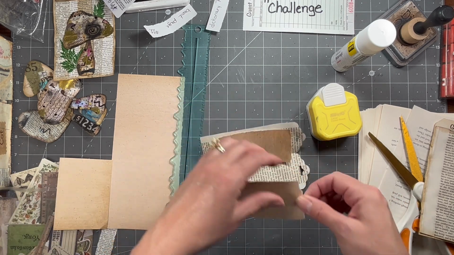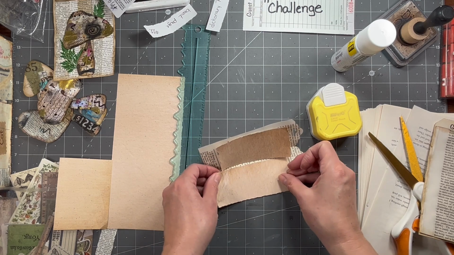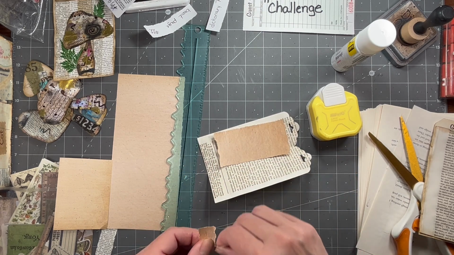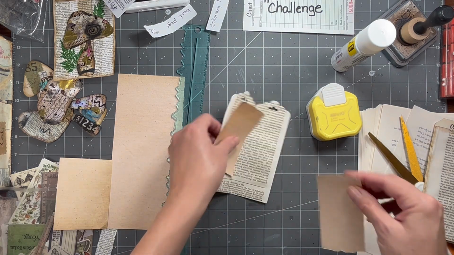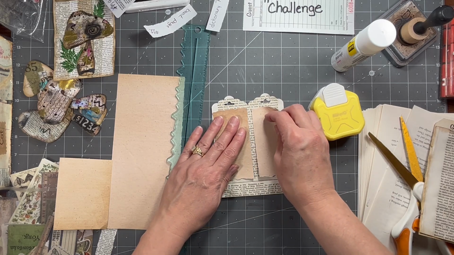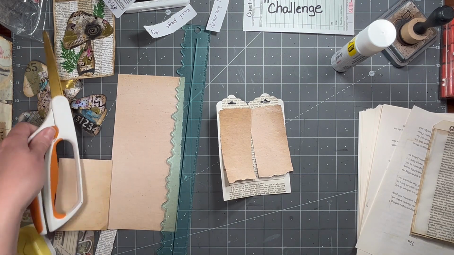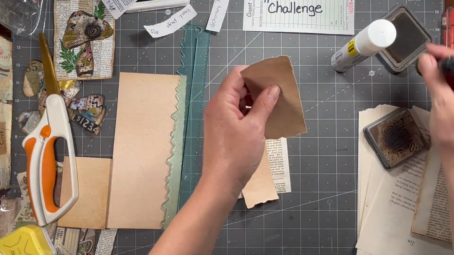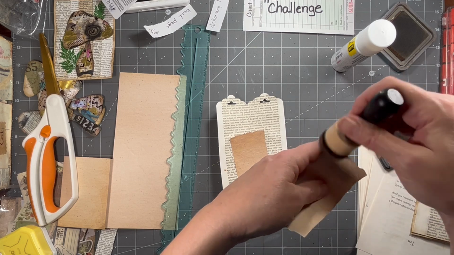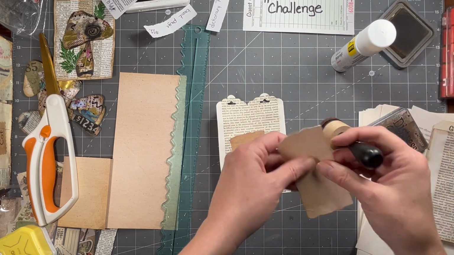I can tear a little more off of this one. Okay. I mean, not a ton of writing space, but hey, every little bit helps, right?